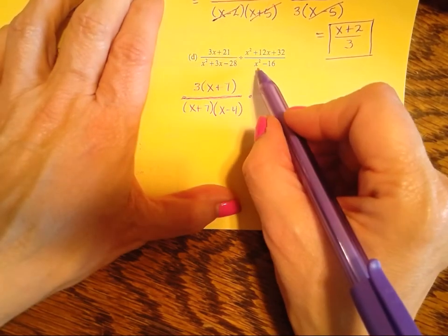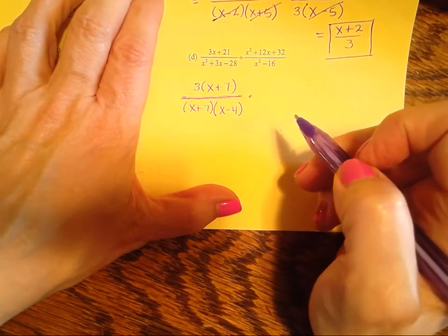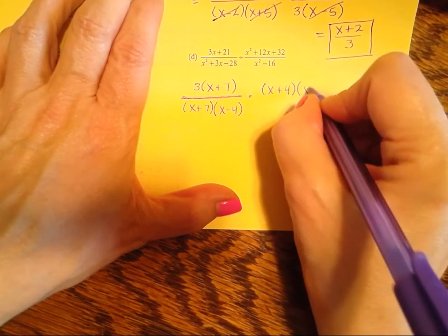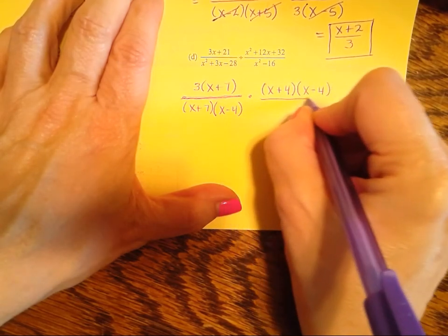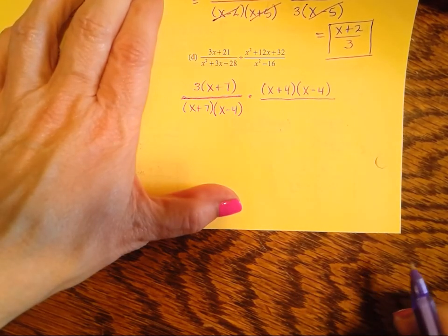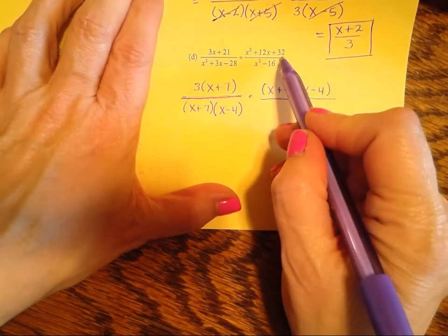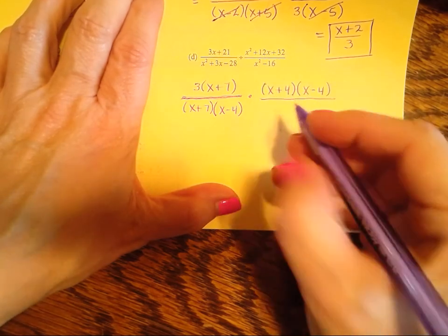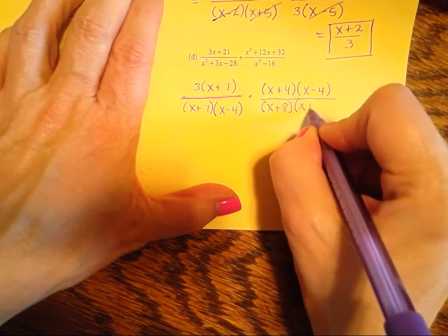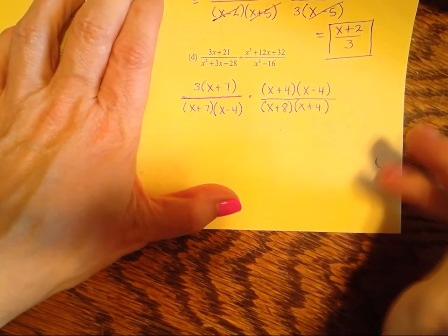This denominator is going to go in the numerator because of the keep it, flip it, change it. Notice it's the difference of two squares. So we're going to write x plus 4 times x minus 4. The denominator is going to be x squared plus 12x plus 32, but we need to factor that. We need two numbers that have a product of 32 and a sum of 12. Eight times 4 is 32, and 8 plus 4 is 12. So that's how we factor that.